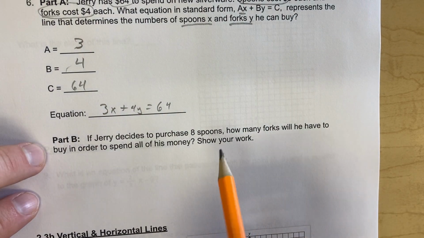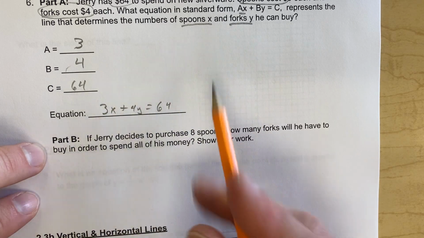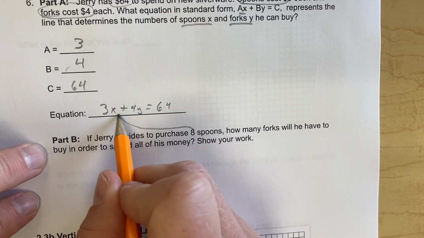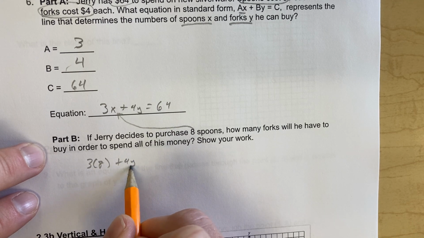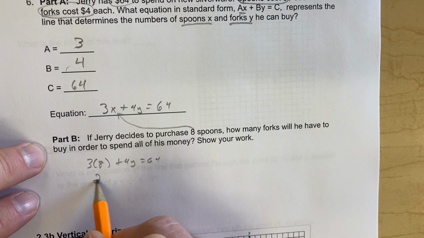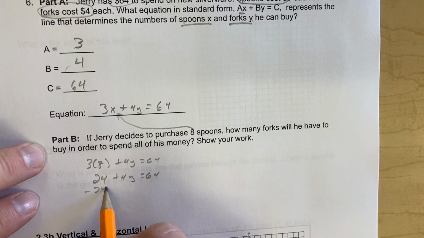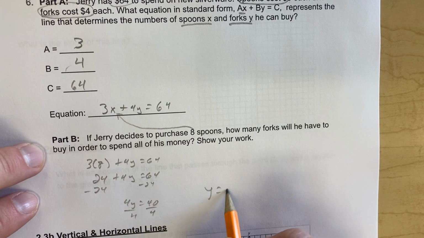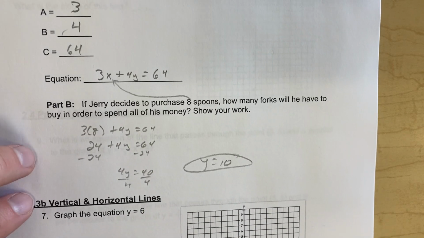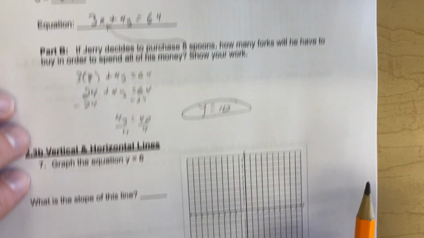It says he chooses to purchase 8 spoons. Spoons, again, were the x value. So we're going to put 8 in for x, go 3 times 8 plus 4y equals 64. That's 24 plus 4y equals 64. If you subtract 24 now, 4y equals 40, and divide by 4, we get y equal to 10. So he can buy 10 forks. That's what that's saying. Okay?